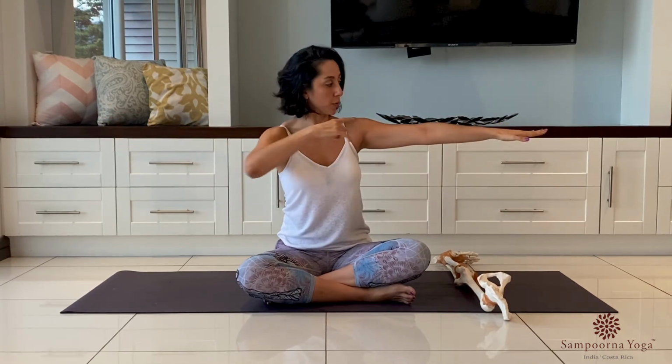So let's think about the arms in Warrior 2, for example. The hands are free to move. Nothing is stopping the hands from moving, correct? You can flex and extend the wrist, you can move your fingers, you can flip the palm up and down. You can do a lot of movements with your hands. That means that this is an open kinetic chain.